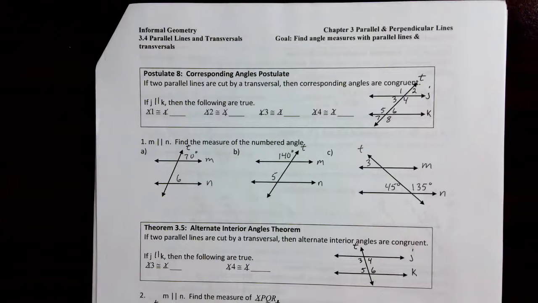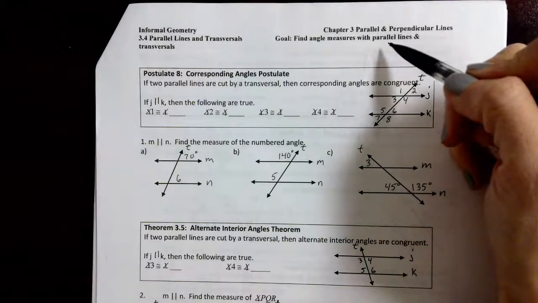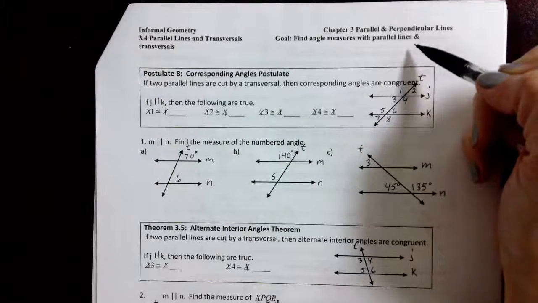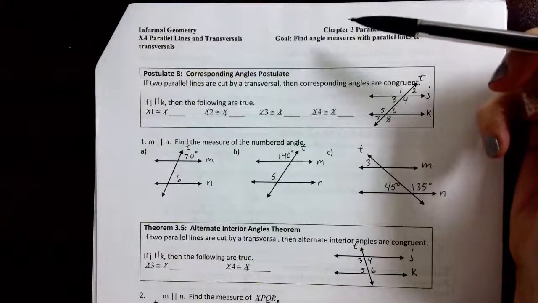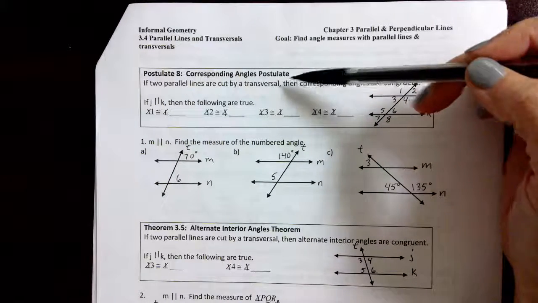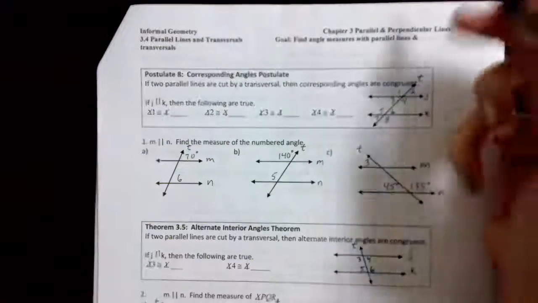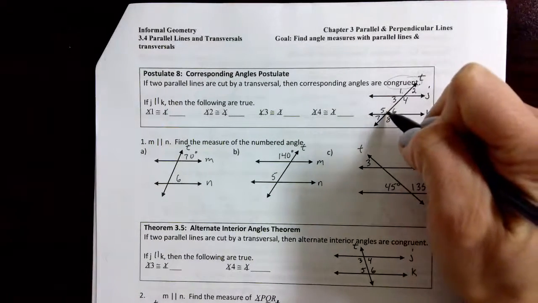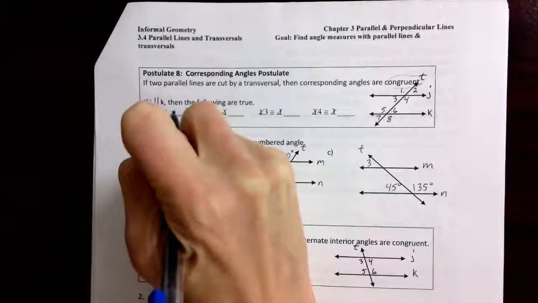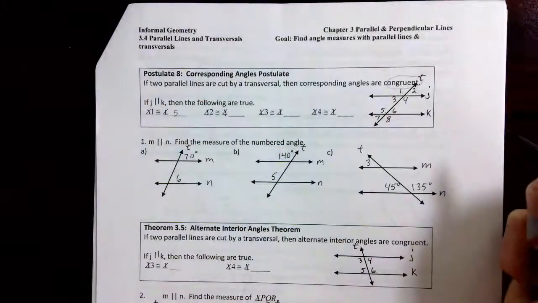Okay, so today we're going to talk about parallel lines and transversals, and our goal for today is to find angle measures with parallel lines and transversals. So the first postulate, the first rule we learn about today, says if two parallel lines are cut by a transversal, then the corresponding angles are congruent, okay? Corresponding angles would be like angle 1 and angle 5. What they're saying is that these two angles will have the same measure, okay?